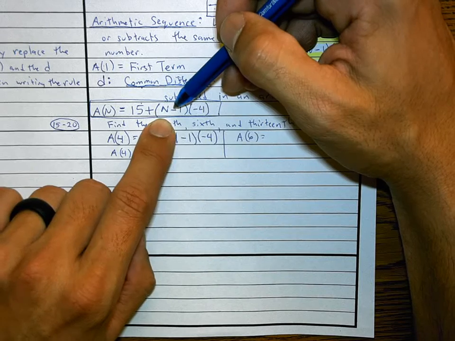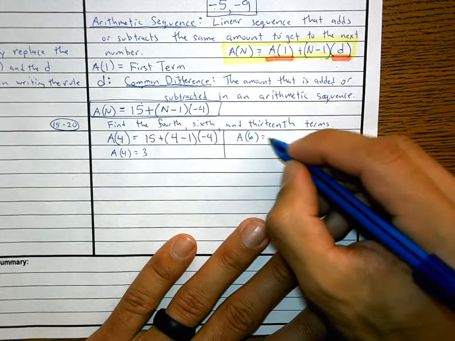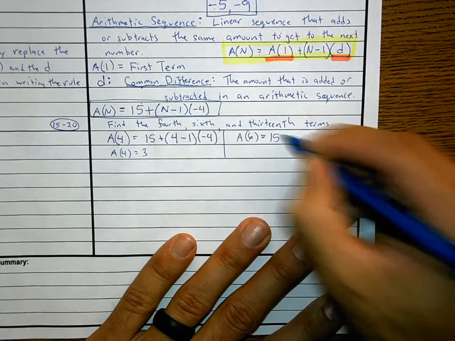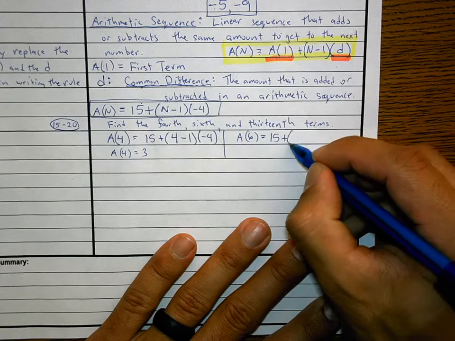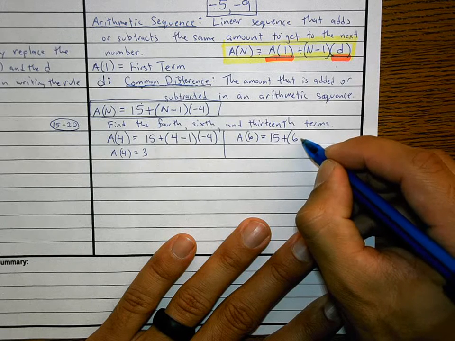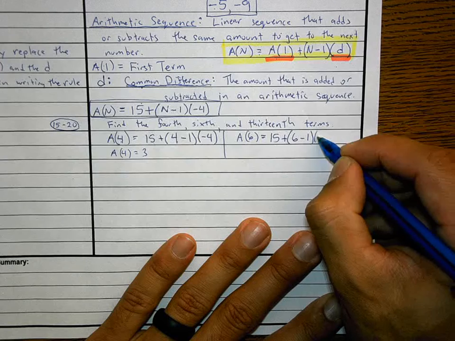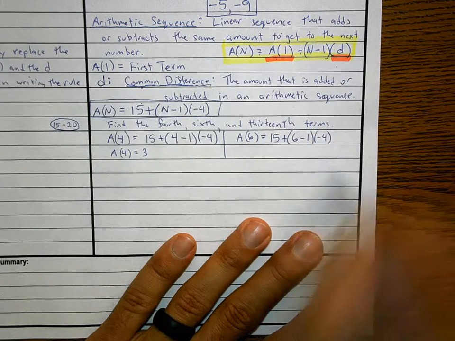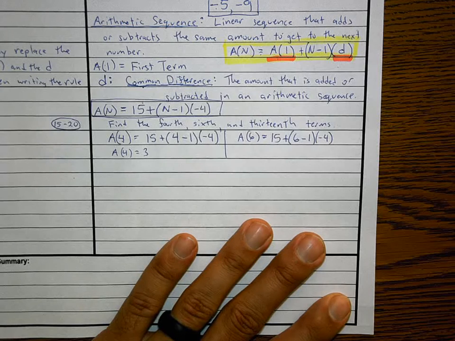Kyler, what am I going to write for A of 6? Tell me what I write down, please. 15. Thank you. 6. Yes. Minus 1. Yes. Negative 26. Everybody watch. Perfect. That's how you find the 6th term. What she just did is what you need to do when you're finding the 6th term. You plug in 6 in for n.